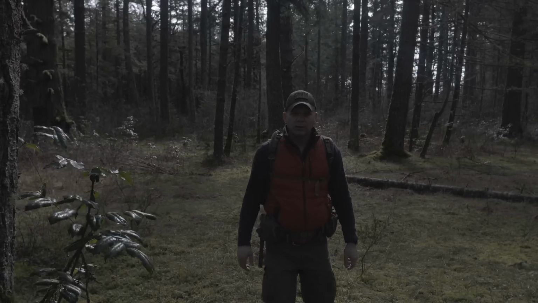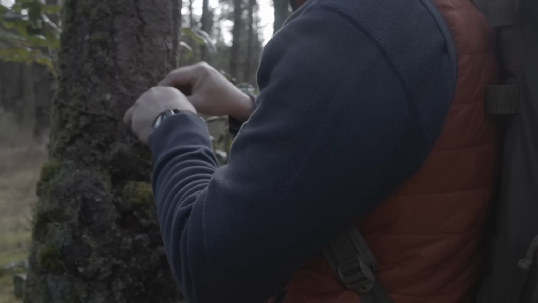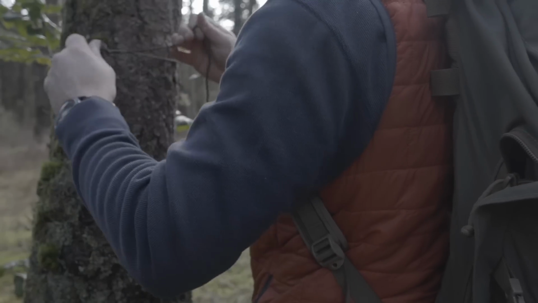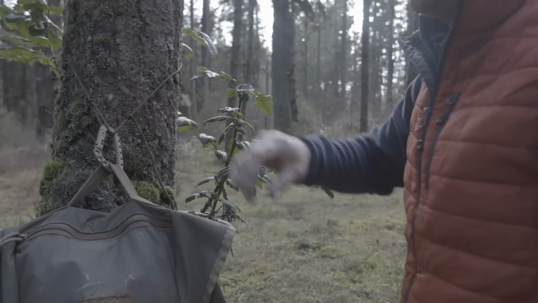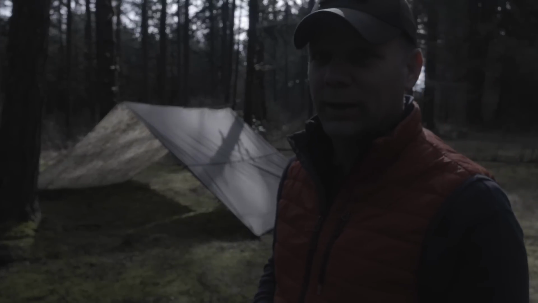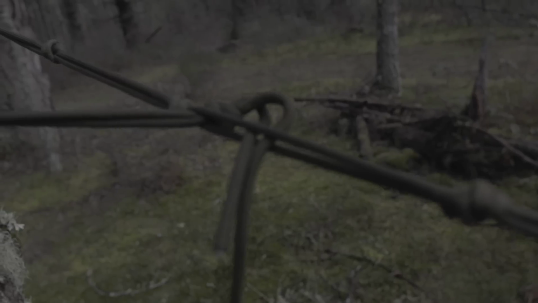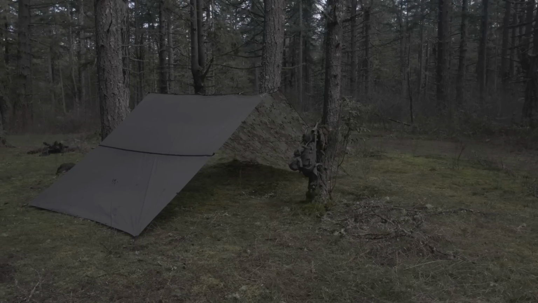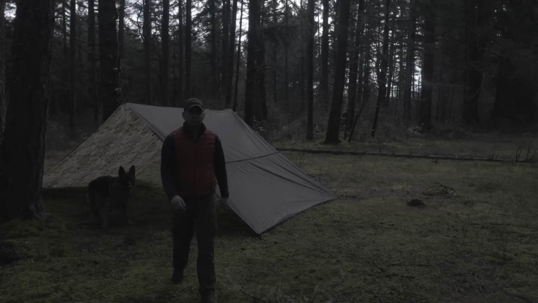All right, I think this spot will do. Get our pack hung up. And of course, one of the things we need to try to avoid at all costs is maintaining a high profile like this shelter does right here. Although it is awesome, it gives a lot of headroom and a lot of protection against the elements, it is way too high. Even though we're 400 meters off from the road, higher probability of detection.